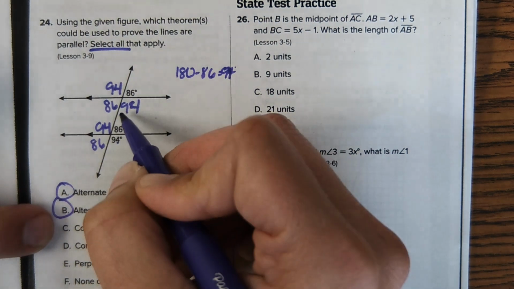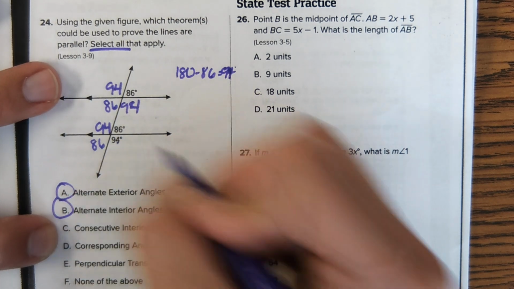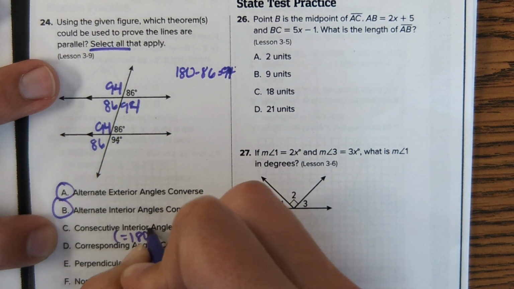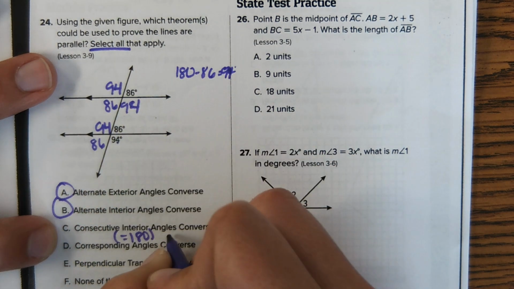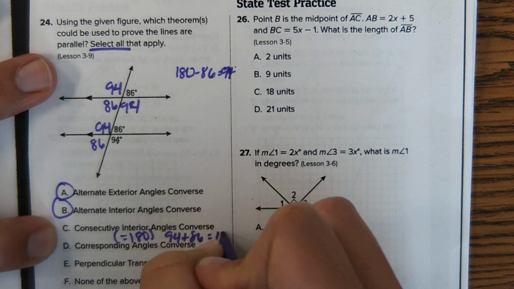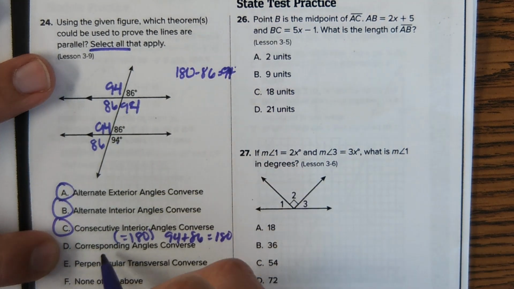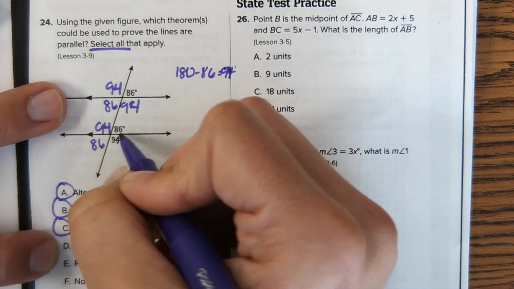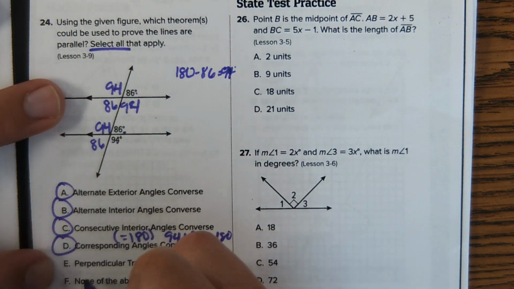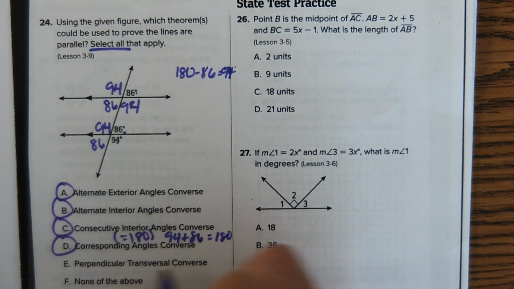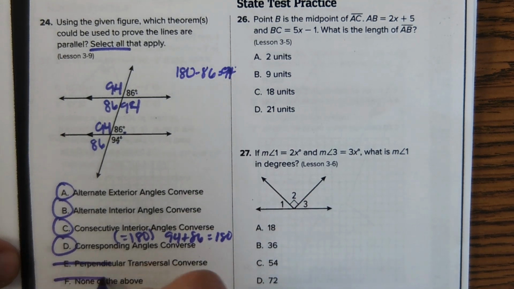Consecutive interior angles. So consecutive interior angles are same side on the interior, and if they are supplementary, so if they equal 180 added together, then you can use that to prove these lines are parallel. So 94 plus 86 does equal 180, so therefore this is a way to prove that these lines are parallel. Corresponding angles converse, so like these two are corresponding, they are equal, these two are corresponding, equal, and so on. Yes. Perpendicular transversal converse, these lines aren't perpendicular, so this does not apply here, and neither would this.